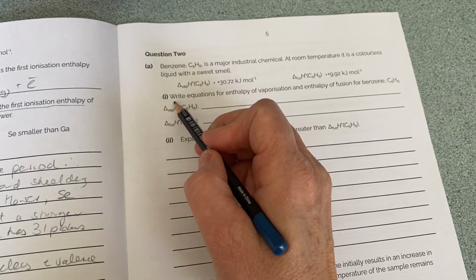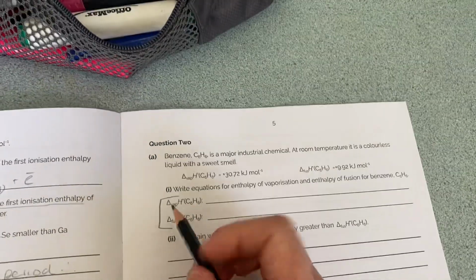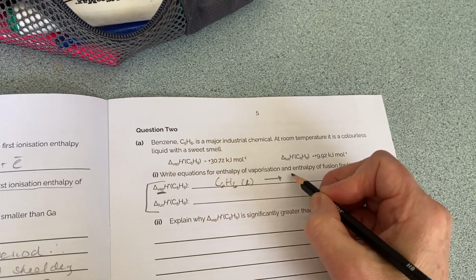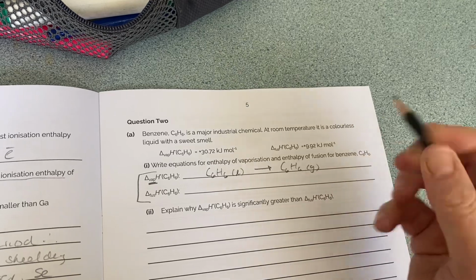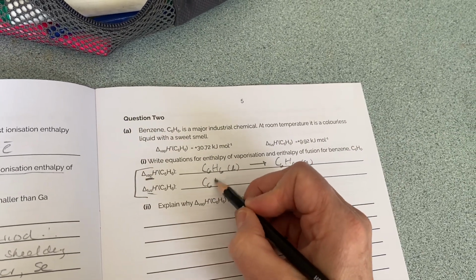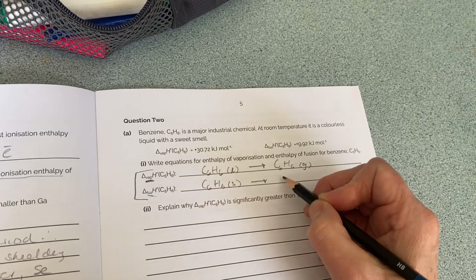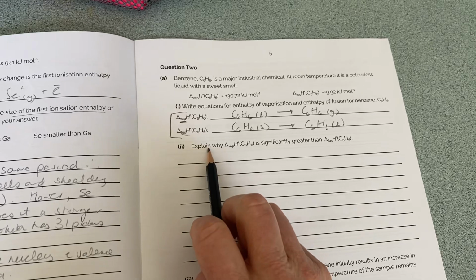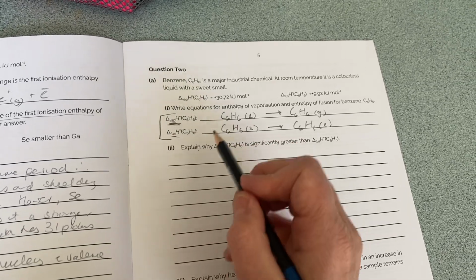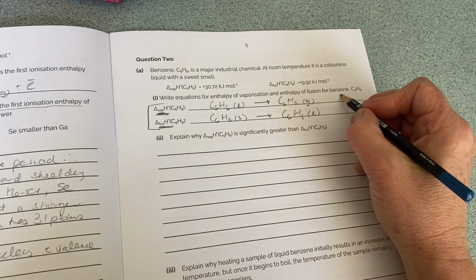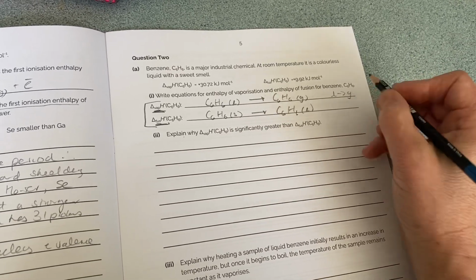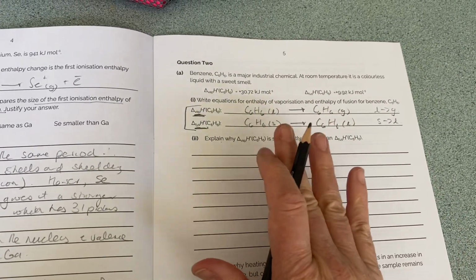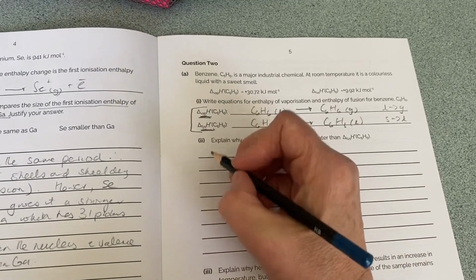Right, so it was really obvious that some of you hadn't learnt your definitions. So vaporization is when you take the substance in its liquid form and you turn it into its gas form. And fusion is when you take the substance in its solid form and change it into its liquid form. And you needed to know that to say, why is this one bigger than this one? Right, so we're going liquid to gas, so that is our boiling point, and solid to liquid, which is our melting point. So this question was asking, do you know what happens when we melt compared to when we boil?